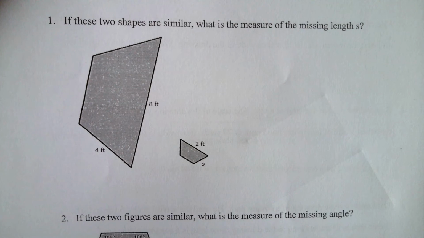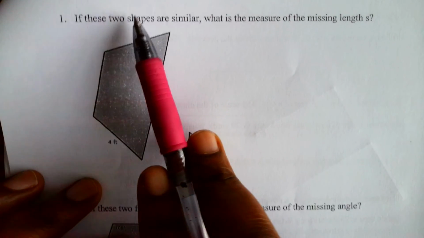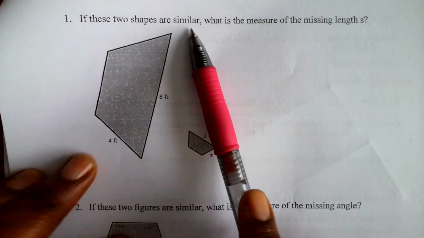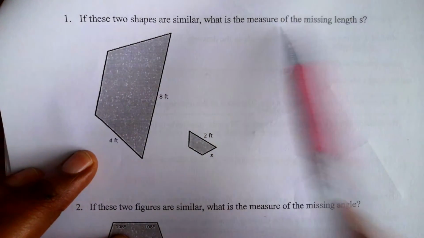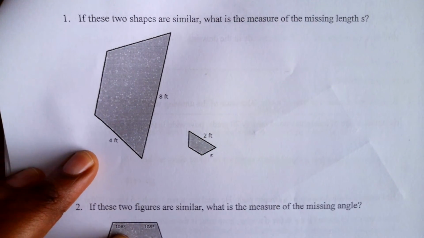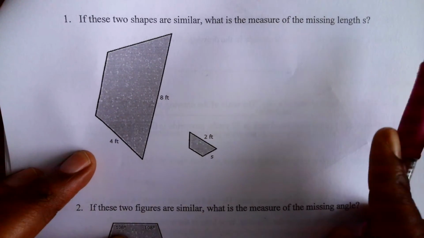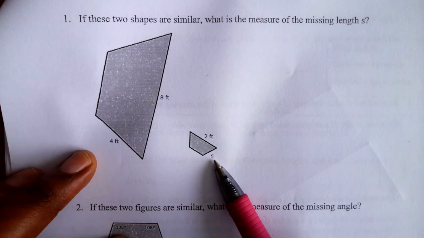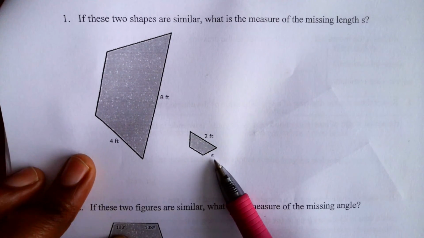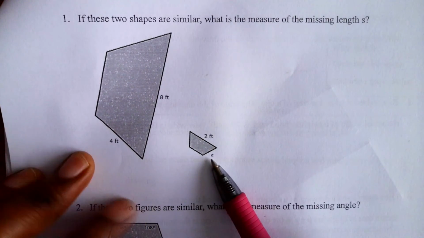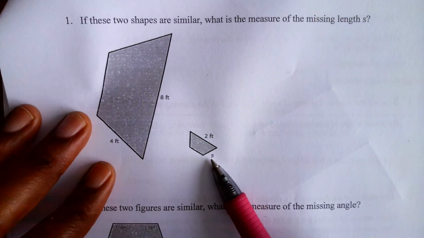Alright, let's continue. If two shapes are similar, what is the measure of missing length S? What is the measure of missing length S, which is this side here? To find the missing side, it's always good to what?